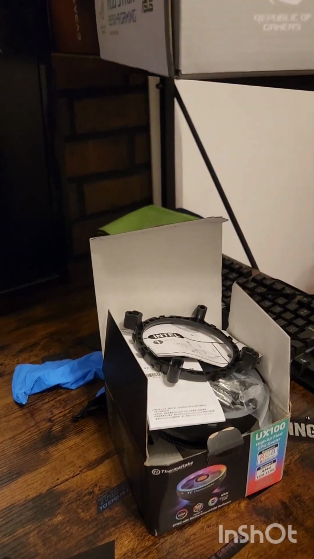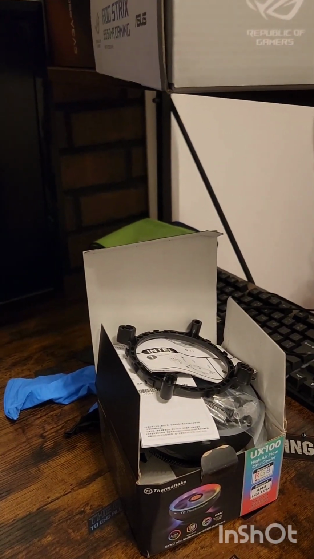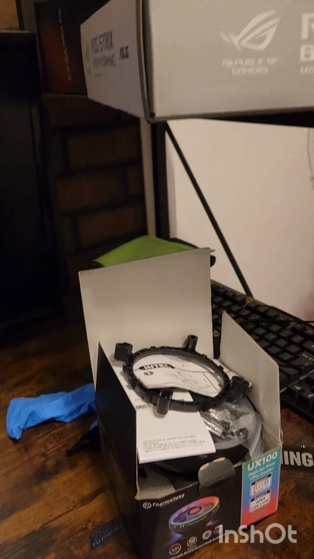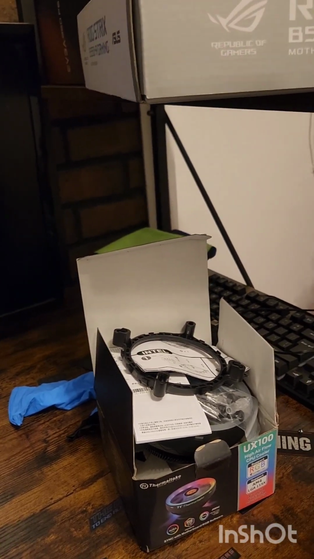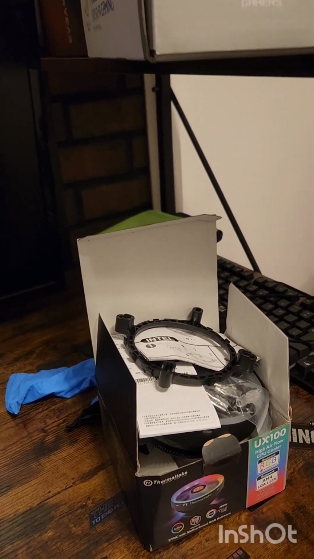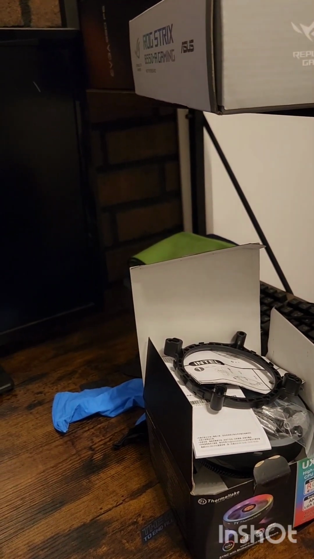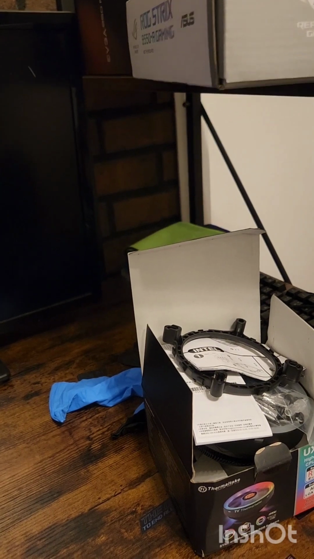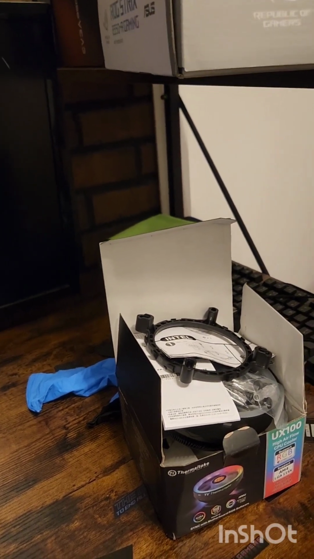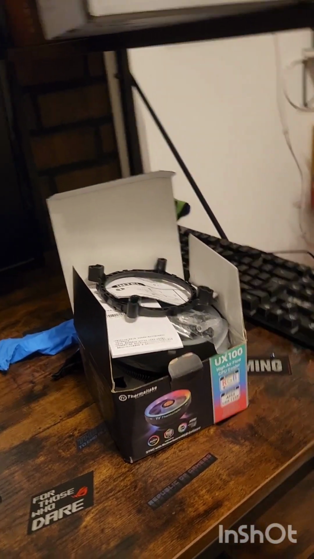Beyond that, I don't know what I'm going to be doing with it. I might hold on to it as a backup build for Raiden if need be. I might give it away. I don't have a clue as to what I'm going to be doing with it just yet. But this is going to be the cooler for a mini ITX build. So that's that on that, and I'm done with this video.